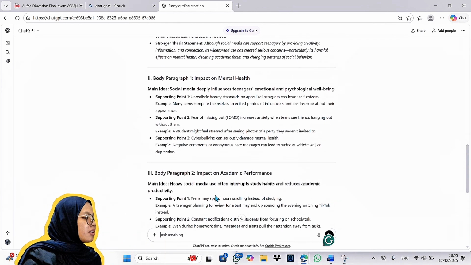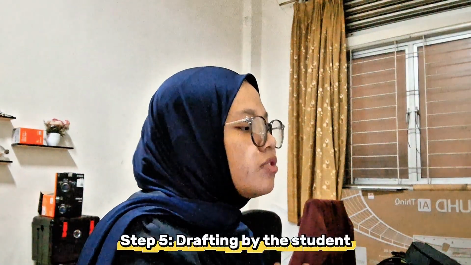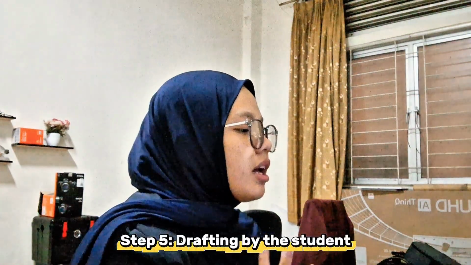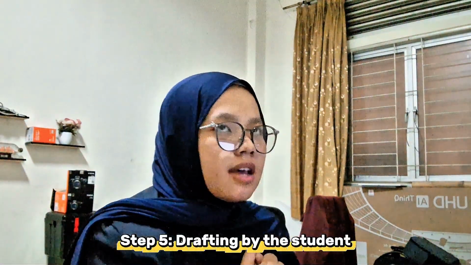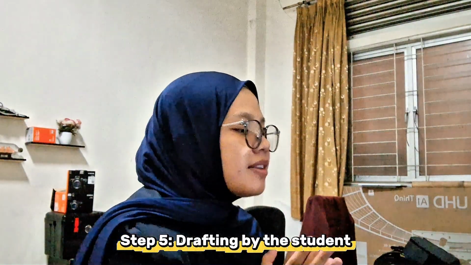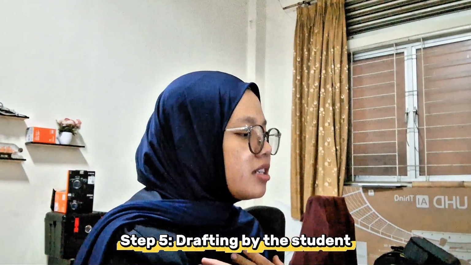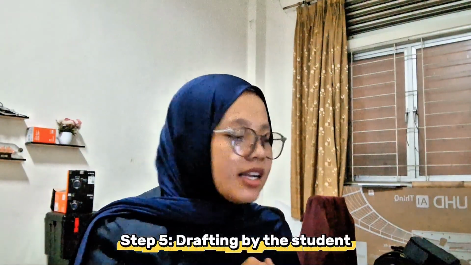This trains metacognition and writing awareness. And next, step 5, drafting by the students. The students write their own essay based on this outline, and do not copy an essay generated by AI. This is very important for us as teachers to maintain authentic learning.